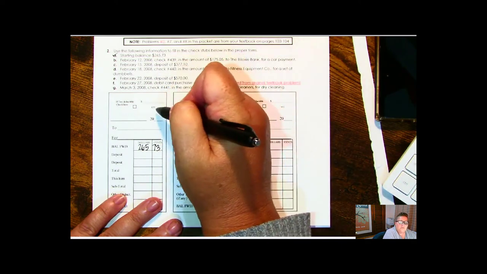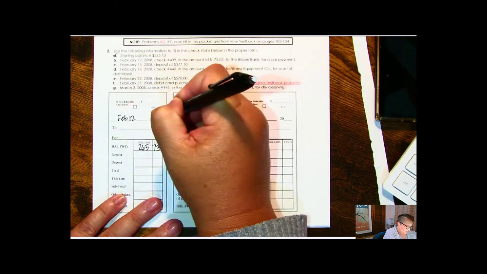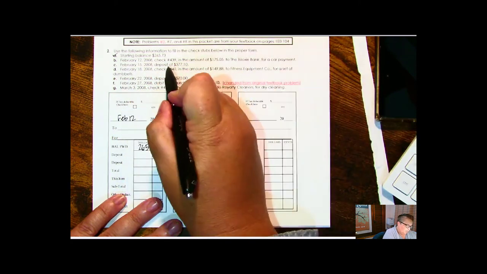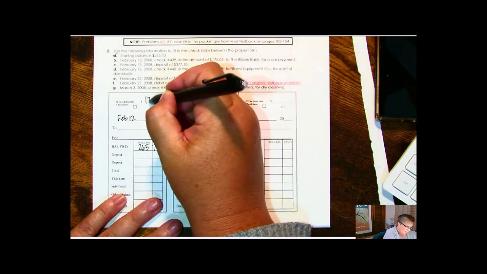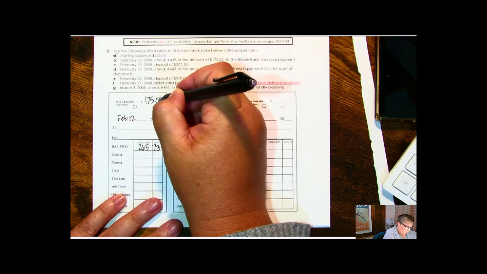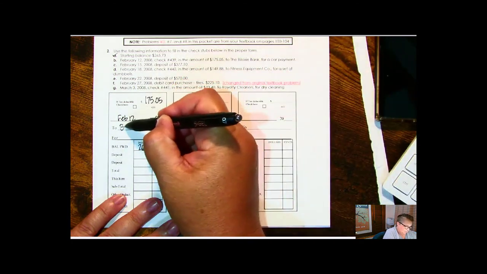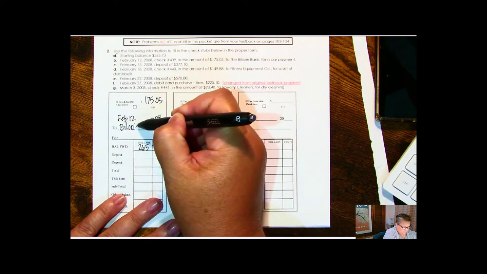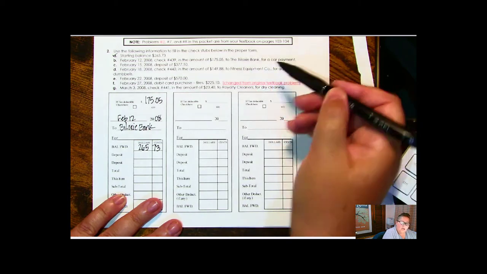Check on February 12th, 2008, check 439. This is check 439. So for February 12th, 2008, check 439 in the amount of $175.05 is written out to Biloxi Bank for a car payment.